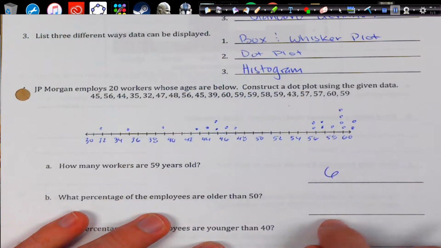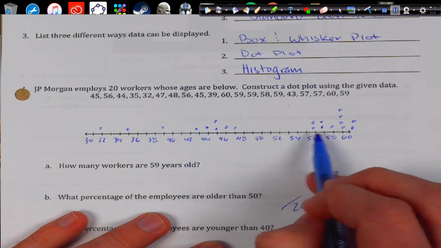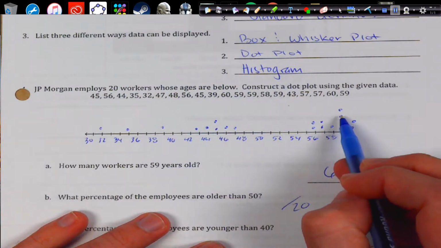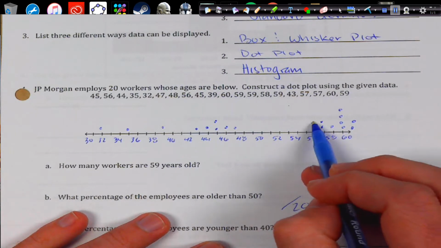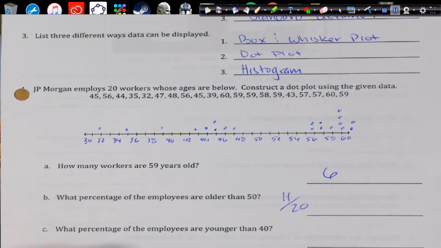What percent of employees are older than 50? So there's 20 total employees. We take that total number, and older than 50 is going to be 1, 2, 3, 4, 5, 6, 7, 8, 9, 10, 11. And we can go ahead and calculate that percent using our calculator. And we are going to get about 55%.